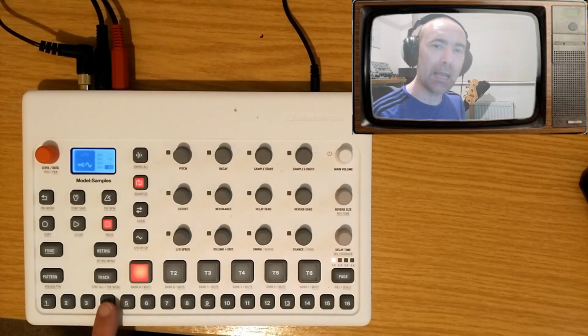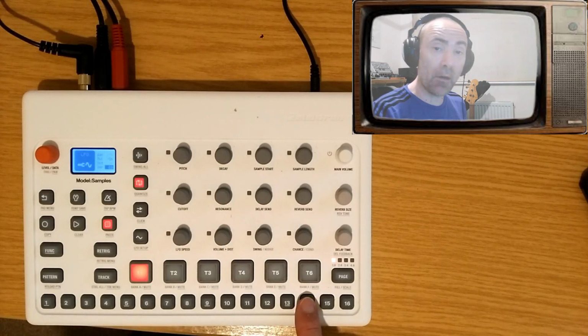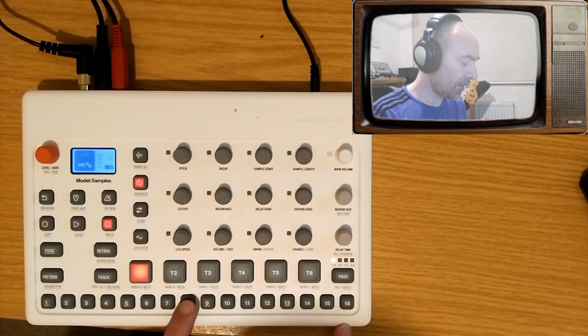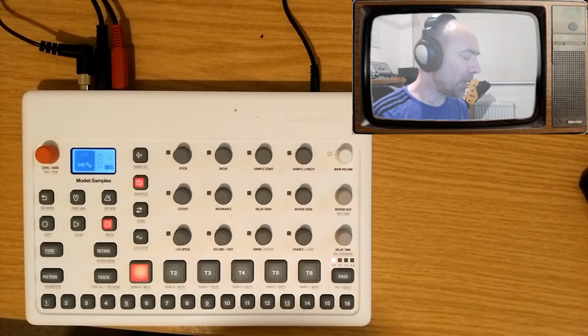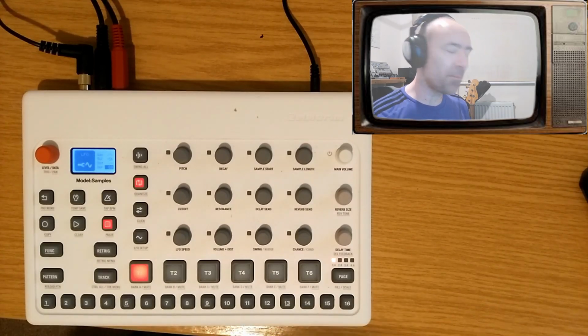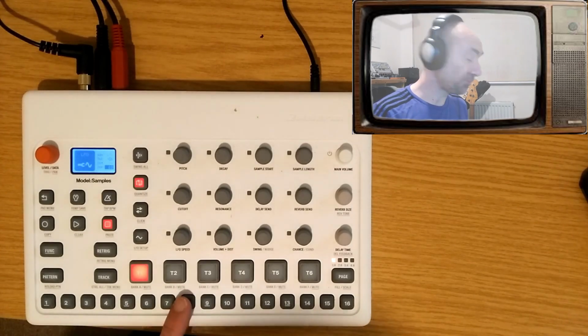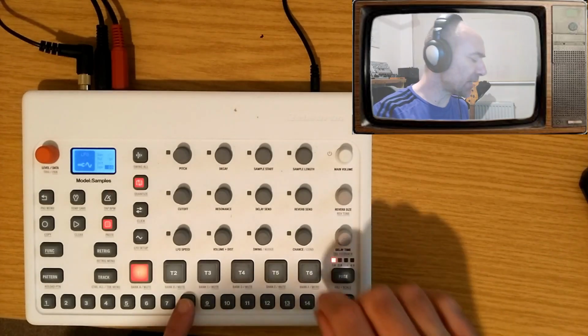So if you play a lower pitch, the delay time extends. If you play a higher pitch, then that timing changes, and that can become important later, but we'll talk about that next time.